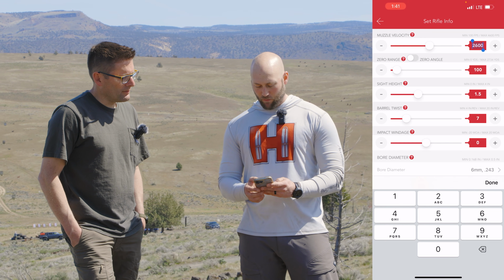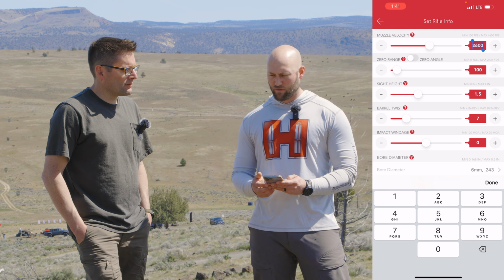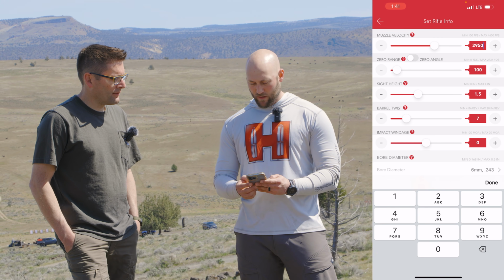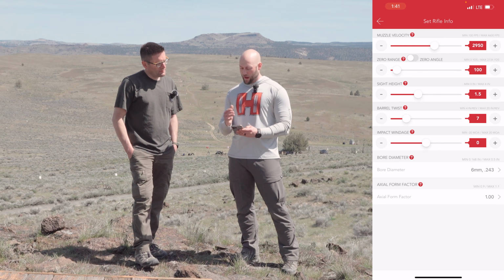So if you have a really good velocity, we recommend using something like a LabRadar, the new Garmin unit, to get a really good average velocity using as high a sample size as you can. In a 6mm Creedmoor, that thing's going to be doing about 2950. This is where you can set your zero range, and an advanced feature would be the zero angle, but we'll leave that out for, again, the beginners.